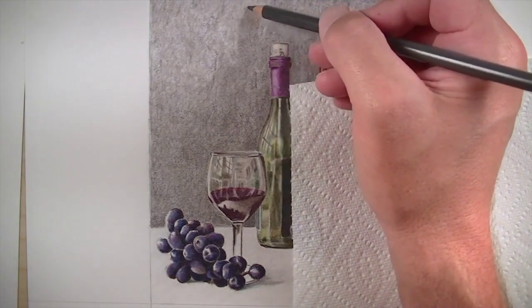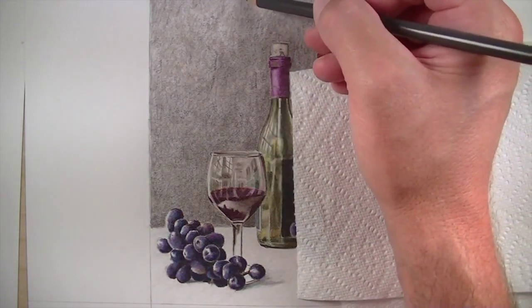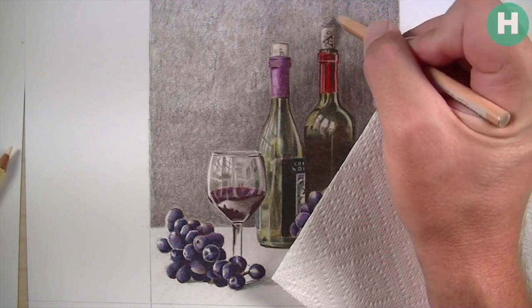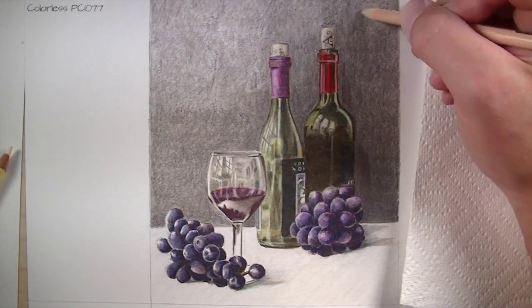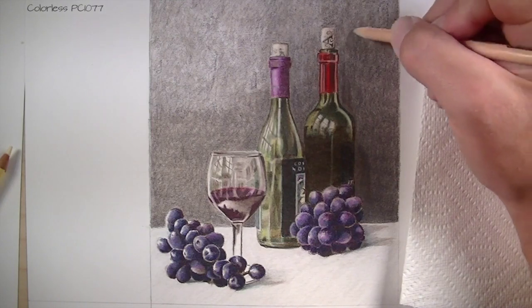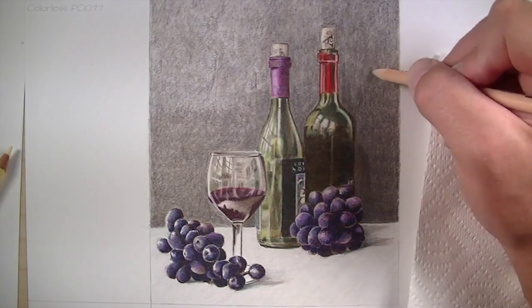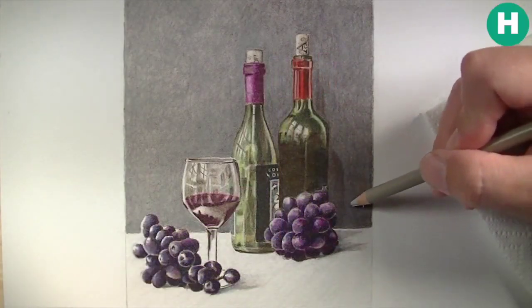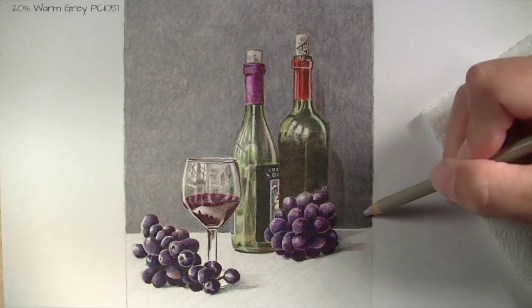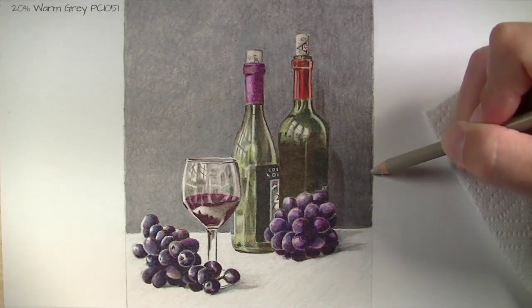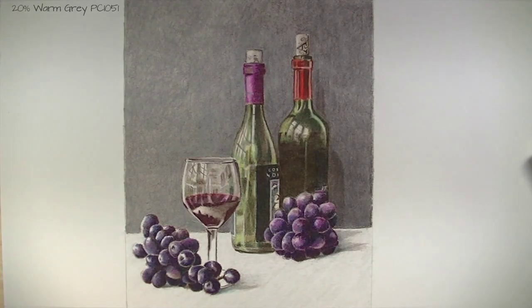A paper towel is used to protect the areas that have already been completed so that no smearing of the material happens. Once this application is complete, we'll go over the top of it with a colorless blender, burnishing this second application. And then lastly, we'll use the 20% warm gray color with a heavy application to complete the background.